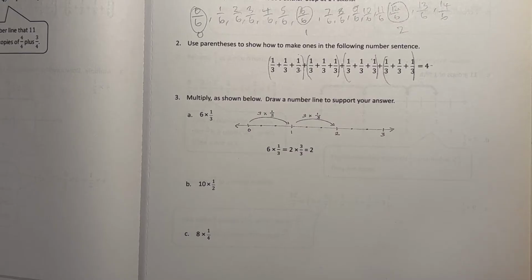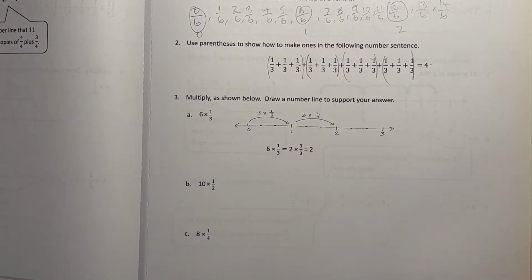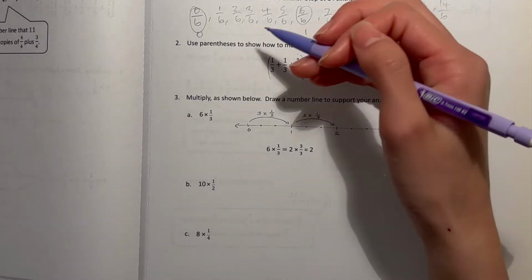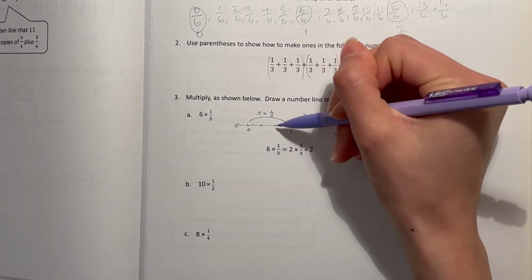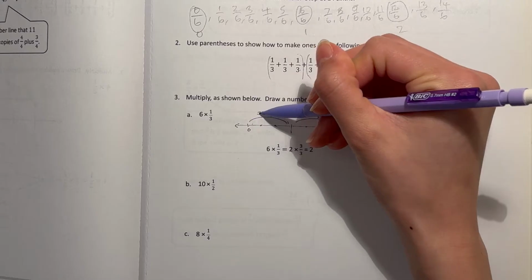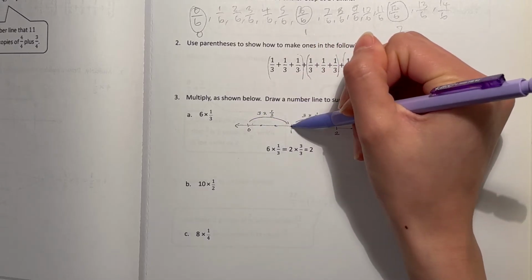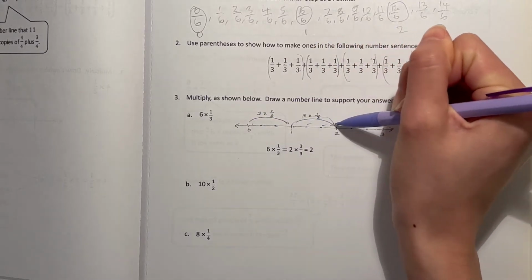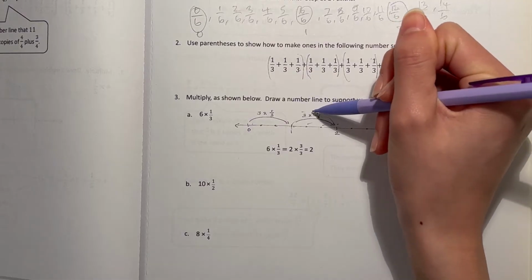Alright, now number 3. Multiply as shown below. Draw a number line to support your answer. 6 times 1/3. So I drew a number line. 0 to 1, that's 3/3, which is also 3 times 1/3. And 1 to 2, that's another 3/3, which is 3 times 1/3.